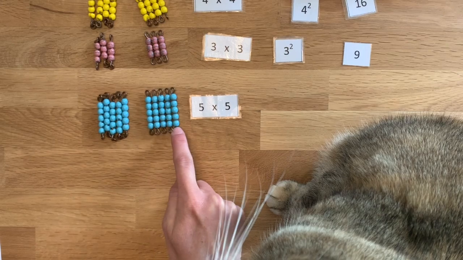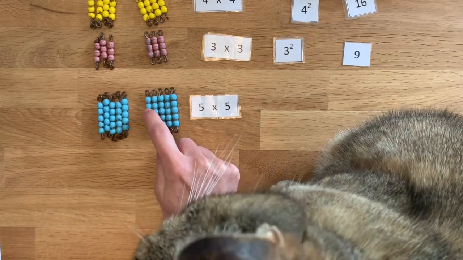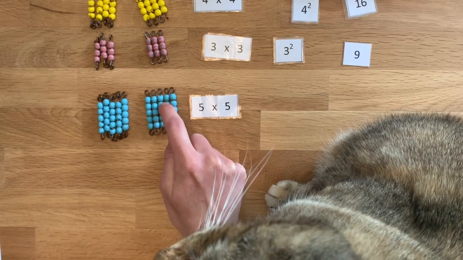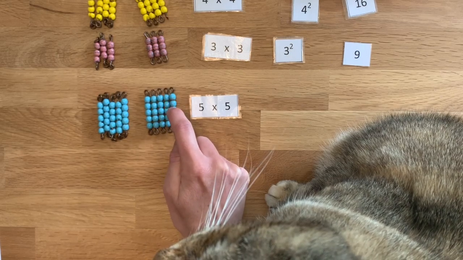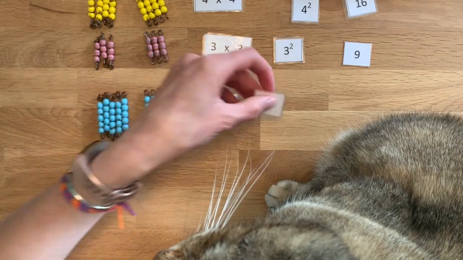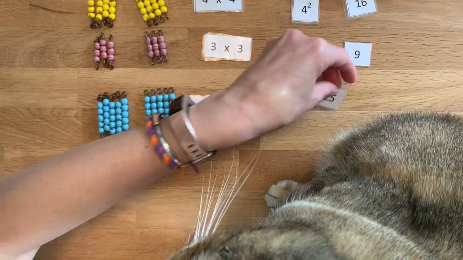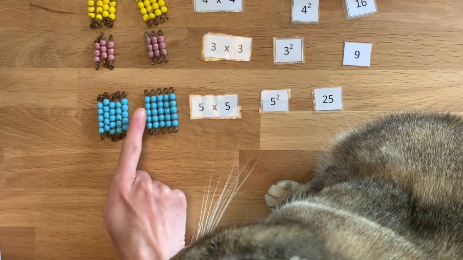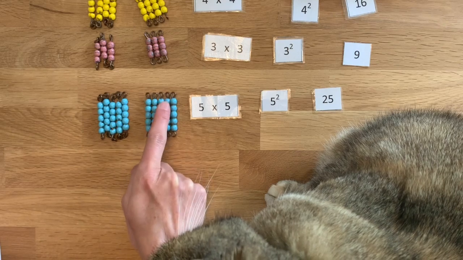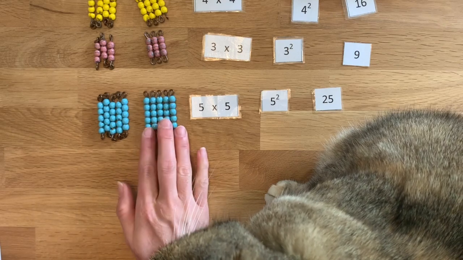5 times 5 tells us it's 1, 2, 3, 4, 5, 6, 7, 8, 9, 10, 11, 12, 13, 14, 15, 16, 17, 18, 19, 20, 21, 22, 23, 24, 25. So 5 squared is 25. Another way we could do it is count by our 5s. 5, 10, 15, 20, 25.